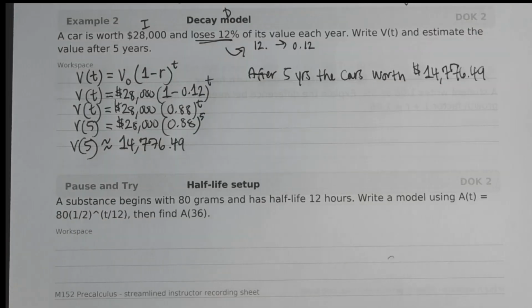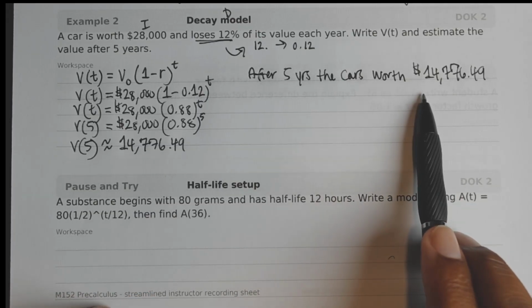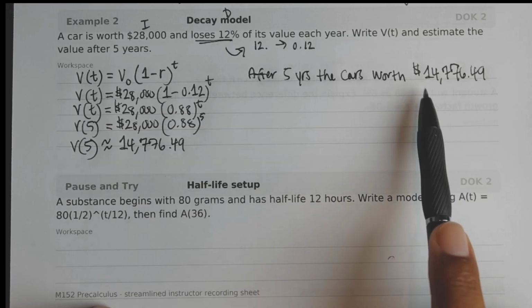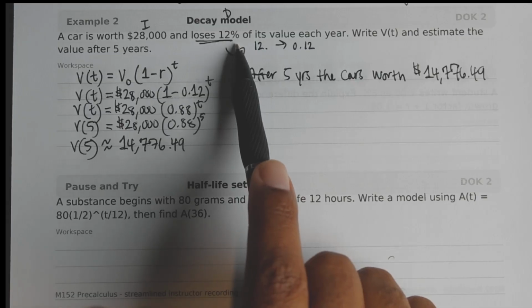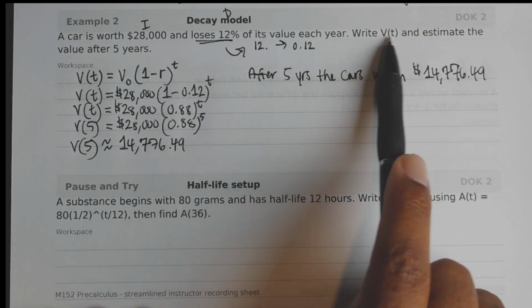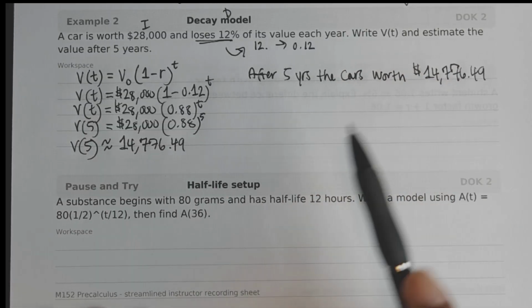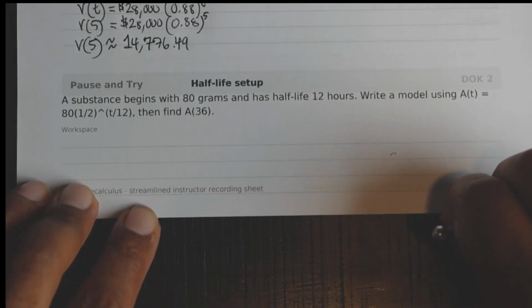14,776.49. Okay. So the important idea is that the car does not lose the same dollar amount each year. That's the most important thing, right? The car is worth 28,000, loses this amount of its value each year, and we estimate the value after 5 years. So again, the important idea is that the car does not lose the same dollar amount each year. It loses 12% of its current value each year. That's important. Okay. All right, let's continue.